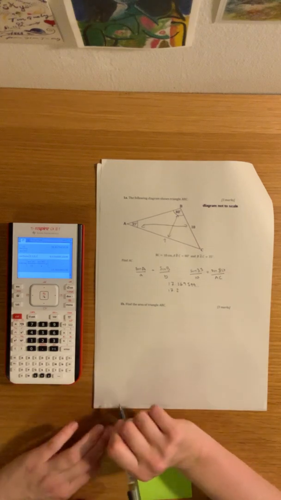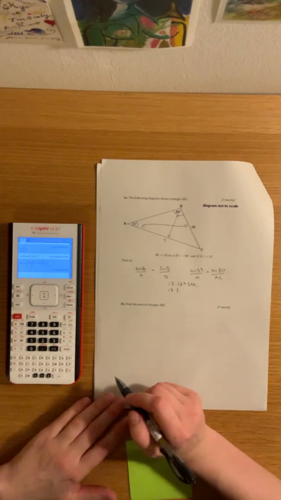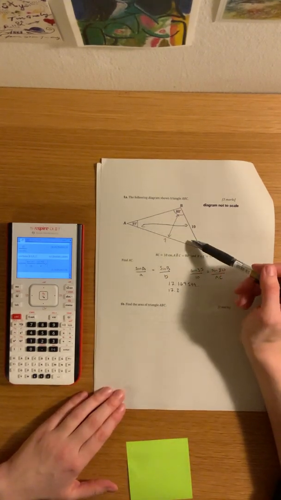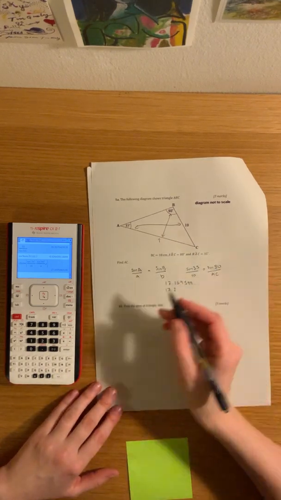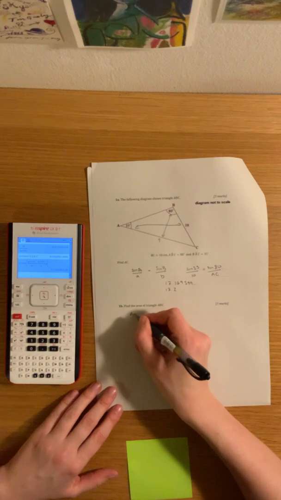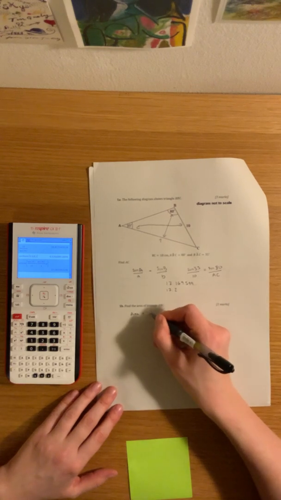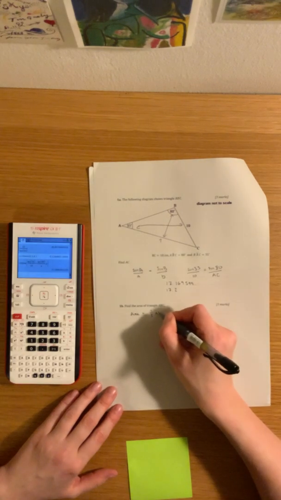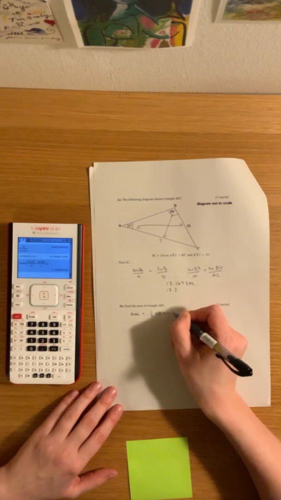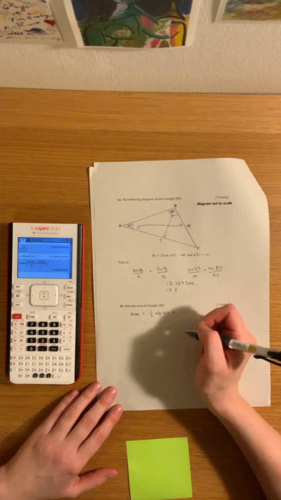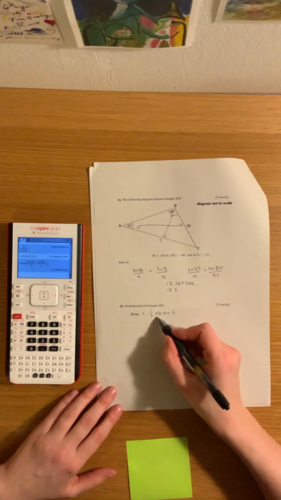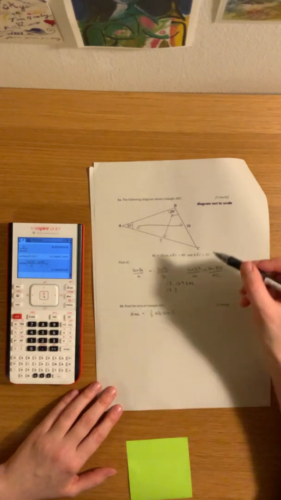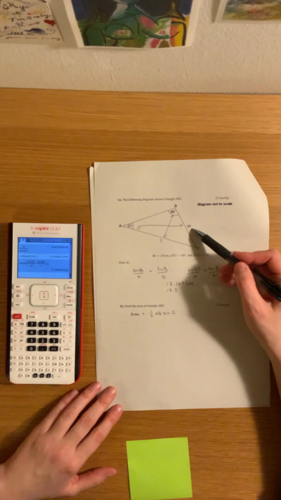The next question asks me to find the area of this triangle instead. And there's a formula in the formula book to find that area. And that is a half AB sine C. And the key thing to remember is that this angle here must be between those two sides. So I know this side.